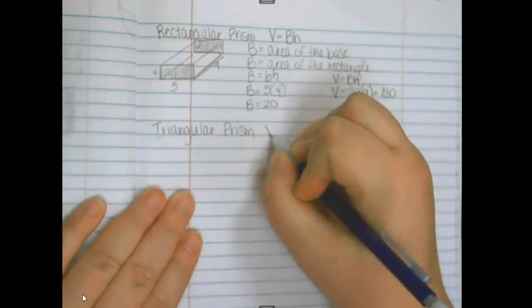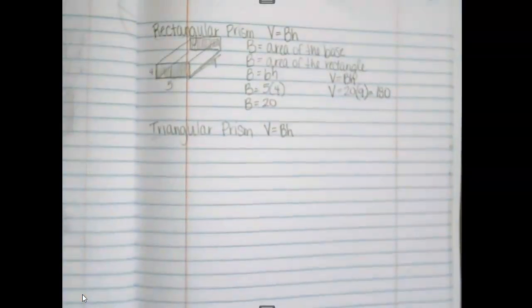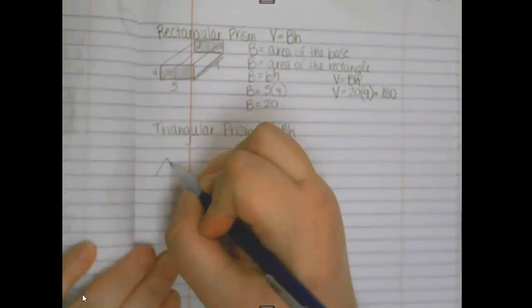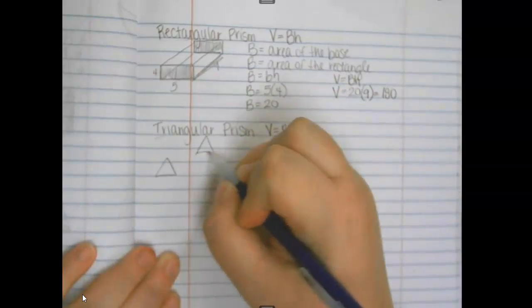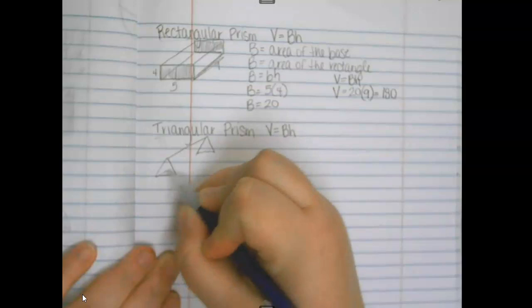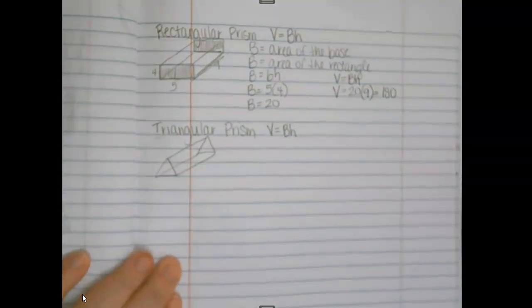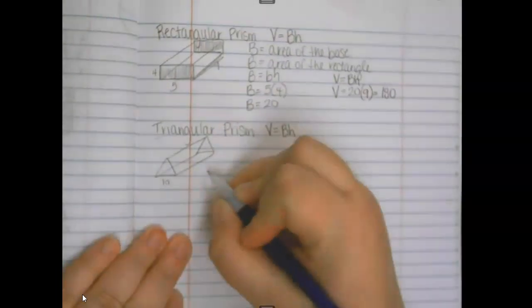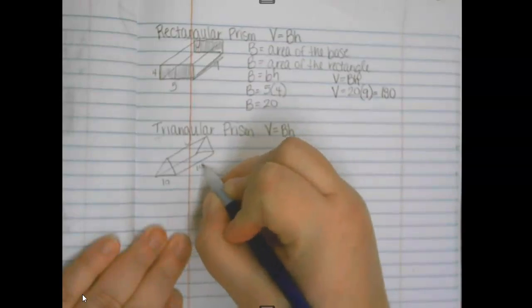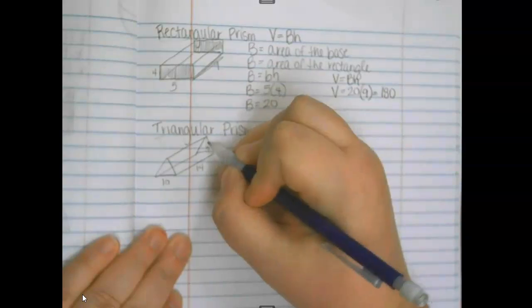Don't worry, for your journal test, you'll only have the problems that you have. All right, so we're going to draw a triangle. Draw a triangle. Connect the points. So this is a 10. This is a 14. And we're going to draw a line there, and that's going to be 5.